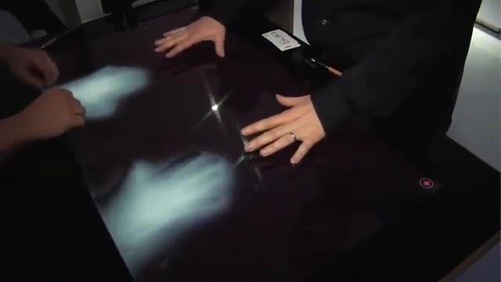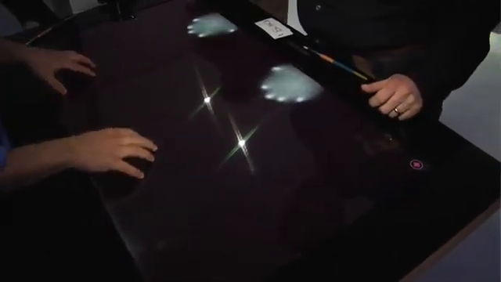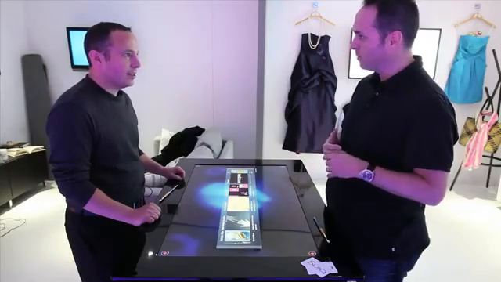So this is Microsoft Surface, the SUR40 Surface 2.0 device. It's an incredible example of natural user interface. Hopefully you get the chance to come by, come and take a step into the What's Next booth and have a play with Surface 2.0.